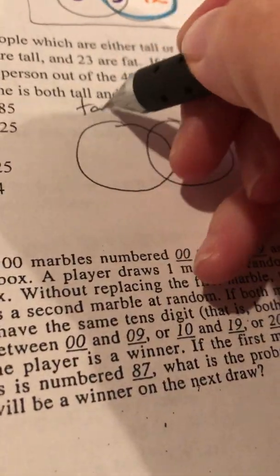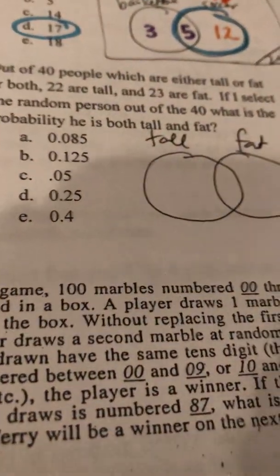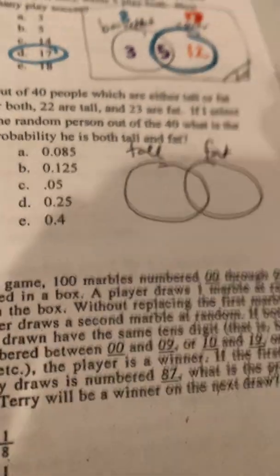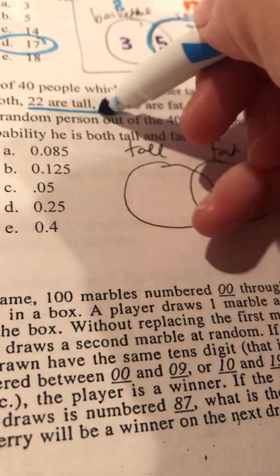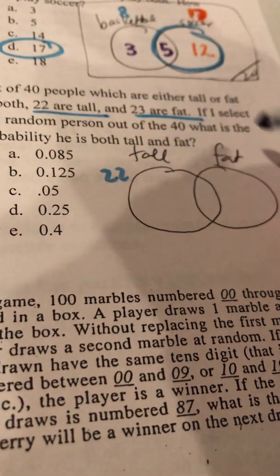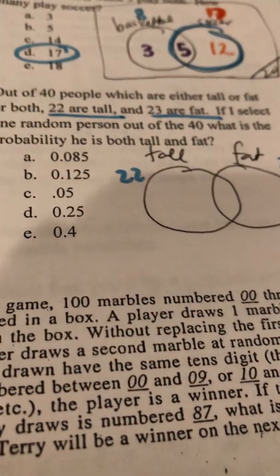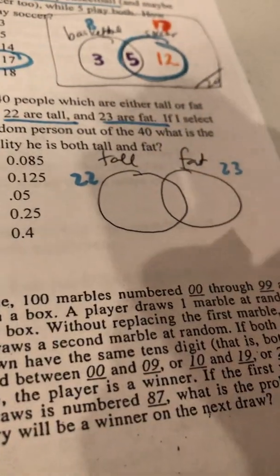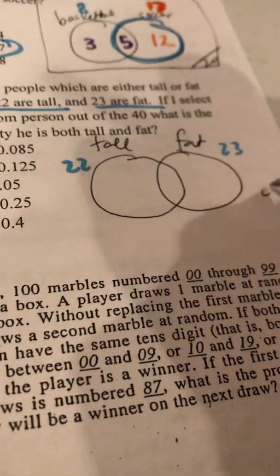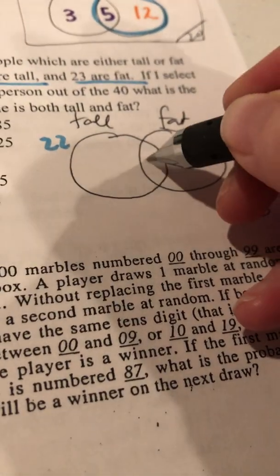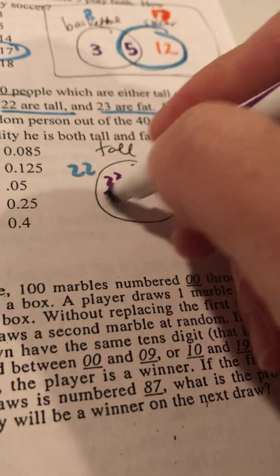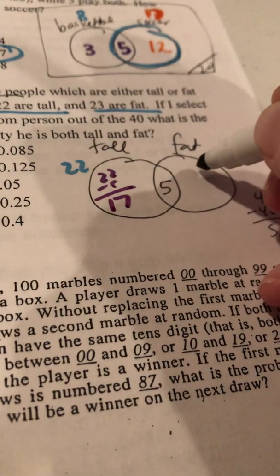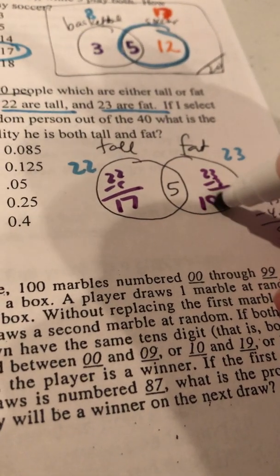So we got tall people and fat people. Man, math is not nice. They just throw you in there. Okay, so it says there's 22 tall and 23 fat. And so if I add those together, I'd get 45. And it says there's 40 people total. So 45 minus 40 means that we have a 5 overlap. And so 22 minus 5 would make this 17. And 23 minus 5 would make this 18.